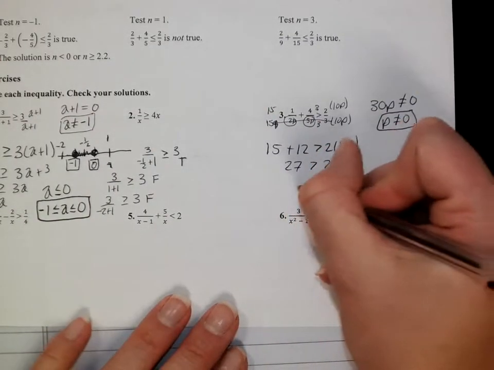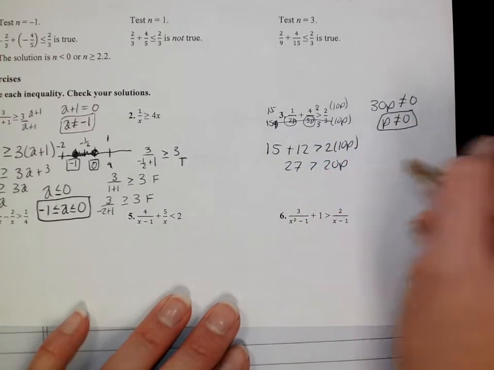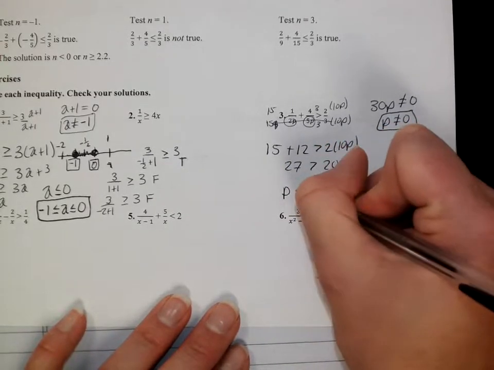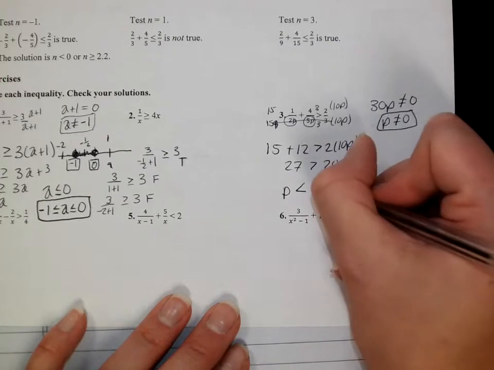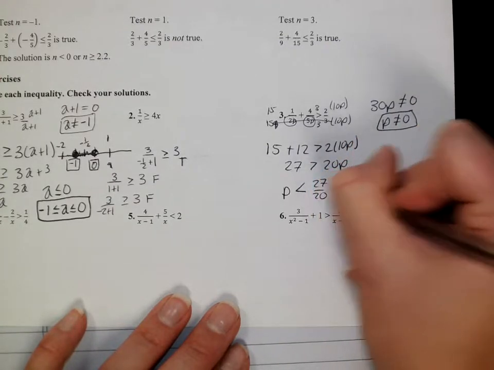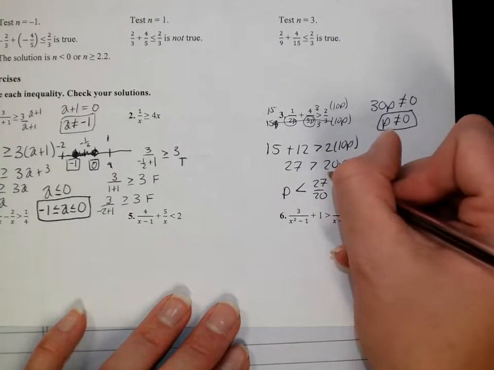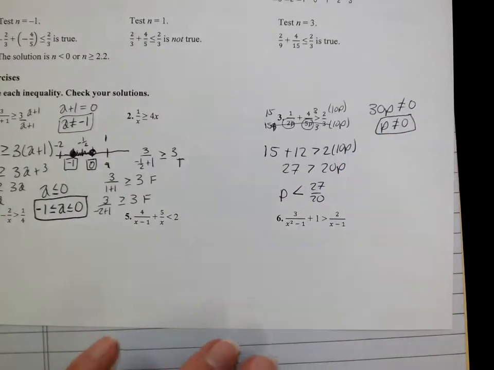So p is, and again, I'm going to rearrange this because I just like to have the p on this side. So p is going to be less than 27 divided by 20. That really just feels wrong, but that's what I'm going to say it is. So again, check your answers on a number line.